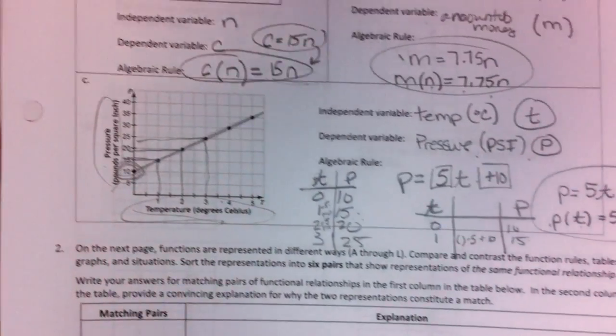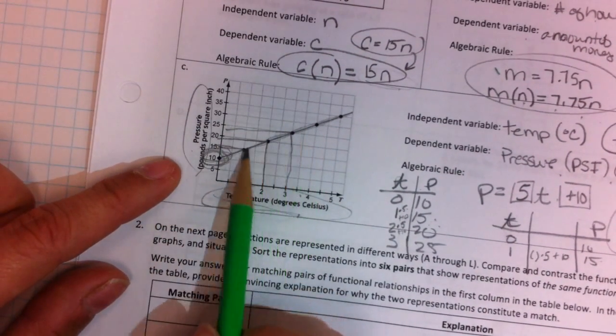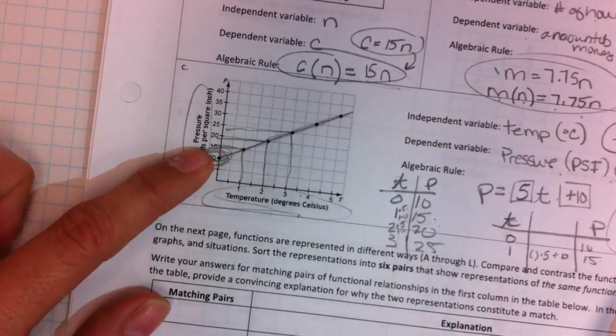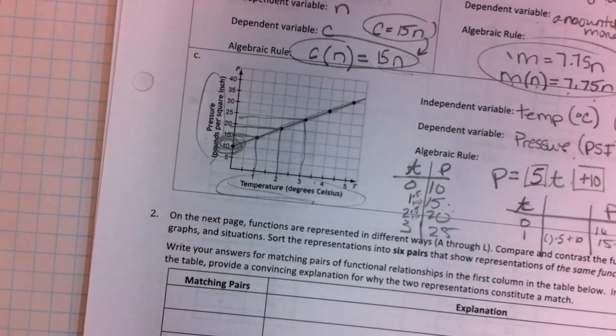This trick of looking at the graph and knowing that this number, wherever your line crosses the y-axis, is what you add at the end, will definitely help you a lot, especially when it comes to finding these rules. All right, we'll go to part 2 in a second.